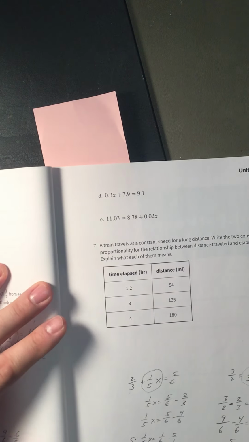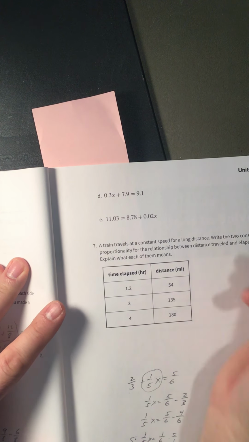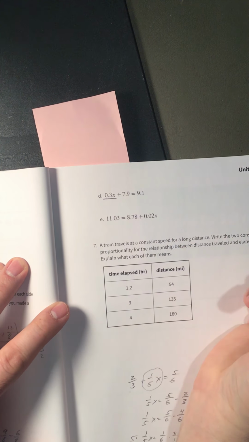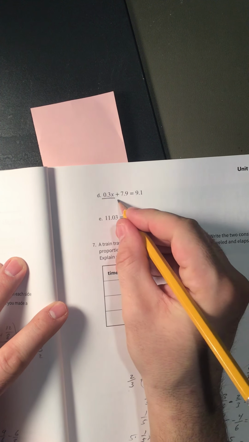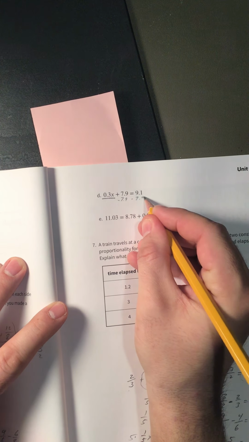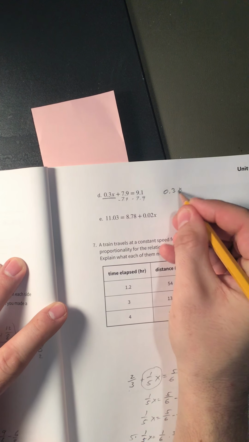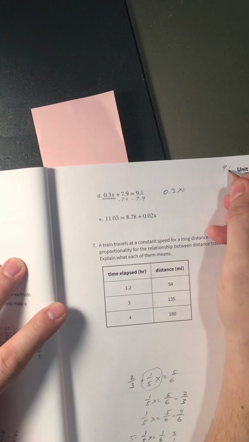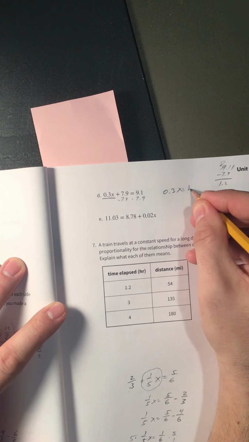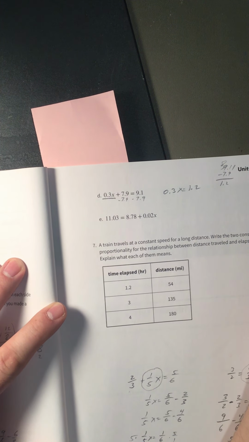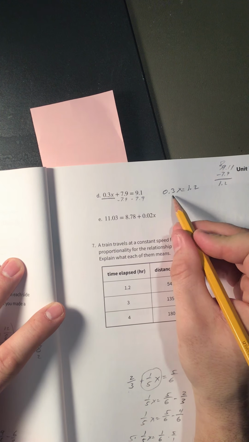Up on top of the page, we have a couple decimals there. Process is exactly the same. Do not touch the x. Opposite of adding 7.9 is I'm going to subtract 7.9. So 9.1 minus 7.9 is 1.2. That is 0.3 times x.